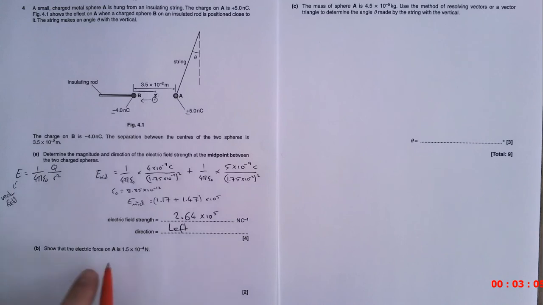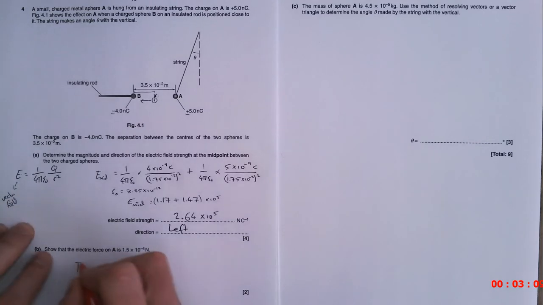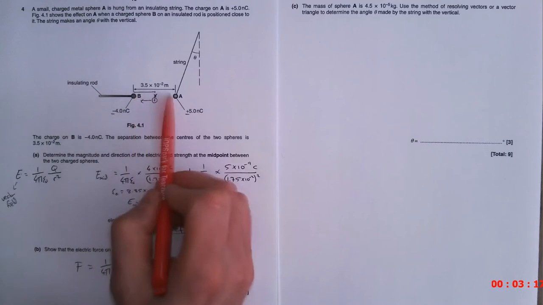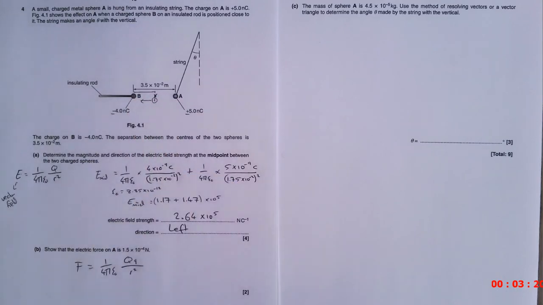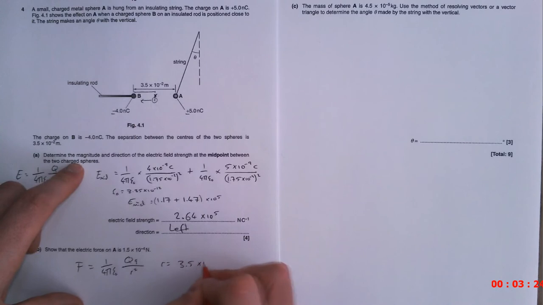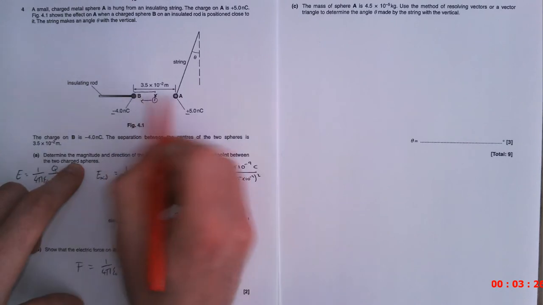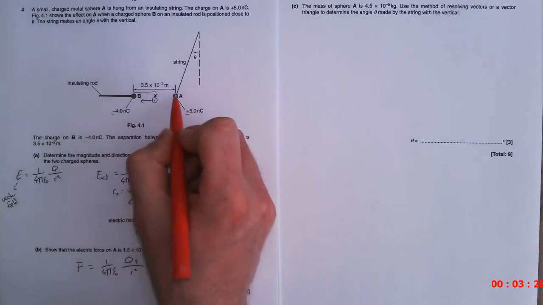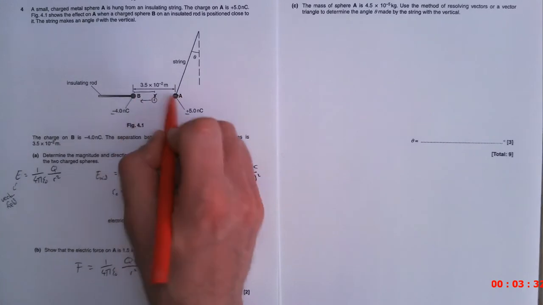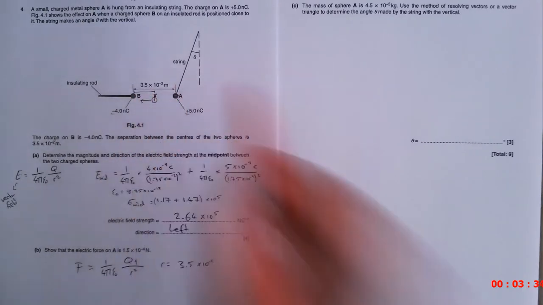Part B: show that the electric force on A is 1.5 times 10 to the minus 4 newtons. So the electric force is given by 1 over 4 pi epsilon naught q over r squared, where we're looking at the separate charges. And importantly now, the radius is the full distance between them, because we're looking at the force on A due to B. So it's the full distance between them and the charges on each.